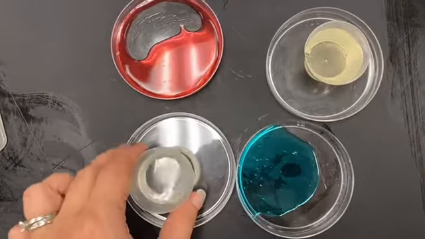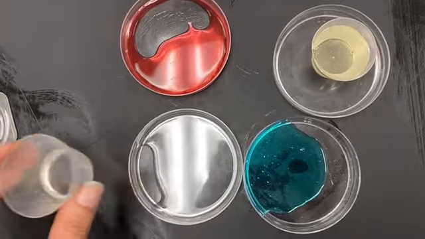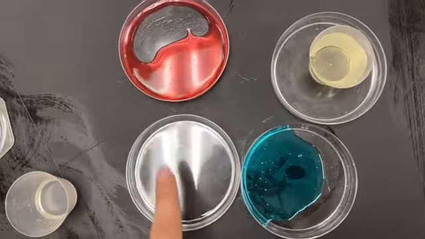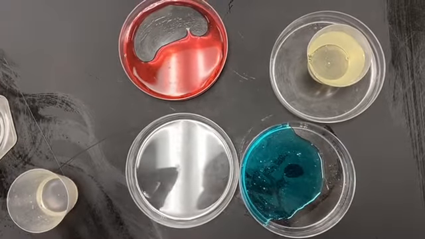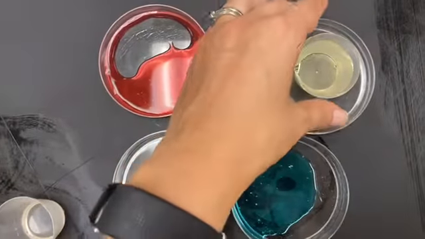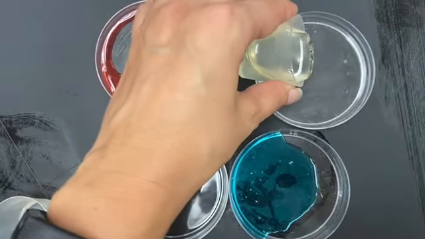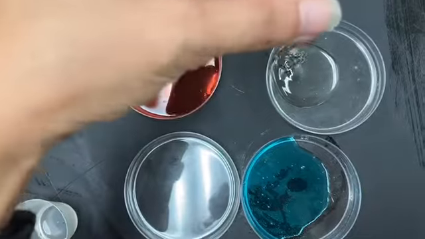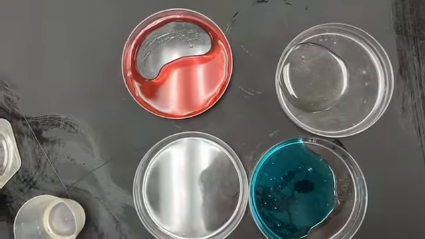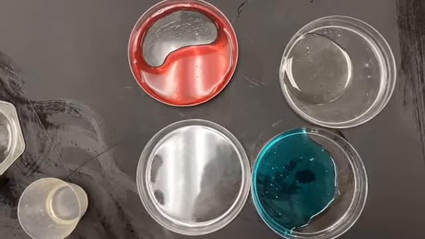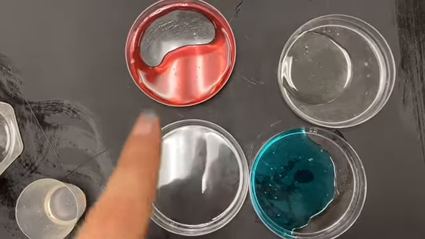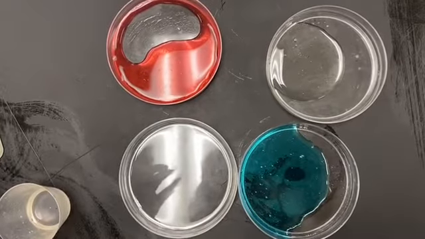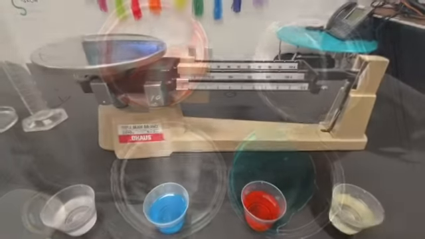Let's check out this one. Wow, that one did it really fast, okay? So just with these 3, we can see there's a little bit of difference in how they're moving. Let's look at this one. Wow, this one's really slow, okay? So we can see just between these 4 liquids, while we can all agree that they're 4 liquids, their movement is a little bit different. I wonder why that is. Let's see if we can find that out.